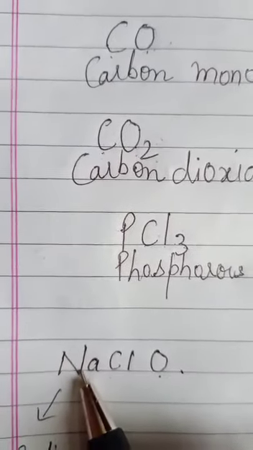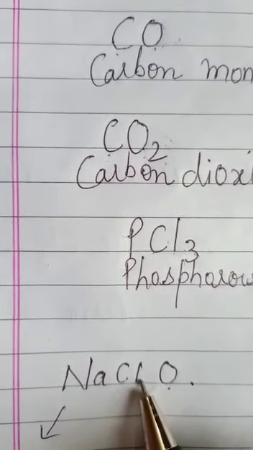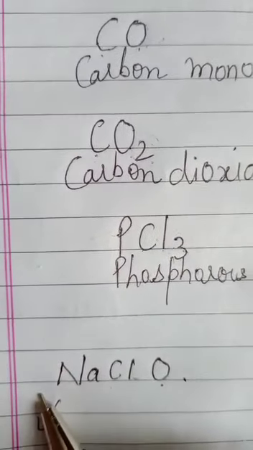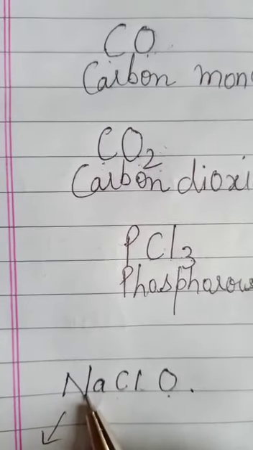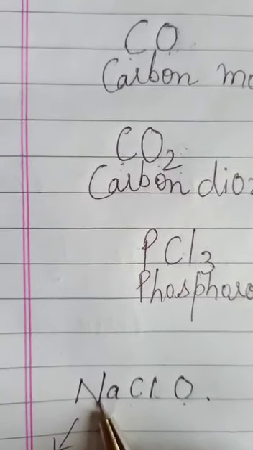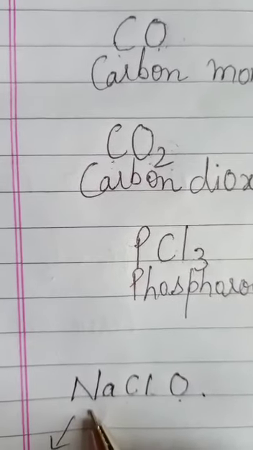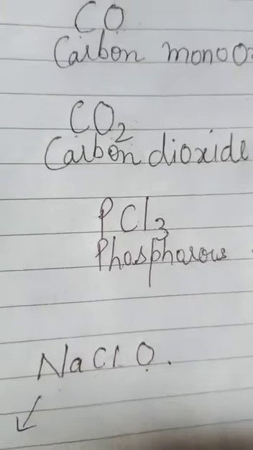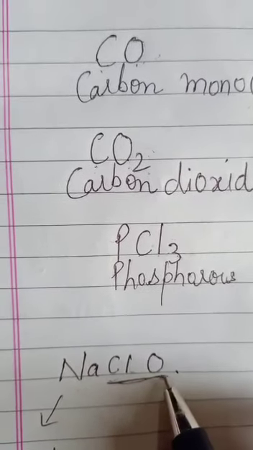In this case, one element is a metal and the other element is a non-metal. In this case also, we name the first metal, its name remains the same. That means for sodium, its name will be sodium. And with this part of the compound, we follow some rules.